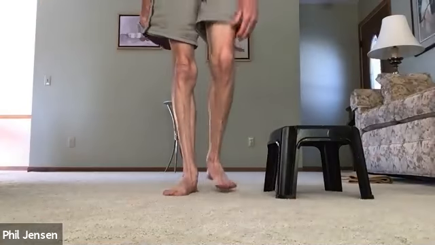So if you'll just bear with me for a moment, I'm going to move my iPad so that I can have it at ground level and you can see my ankles, my feet on the ground. There we go.